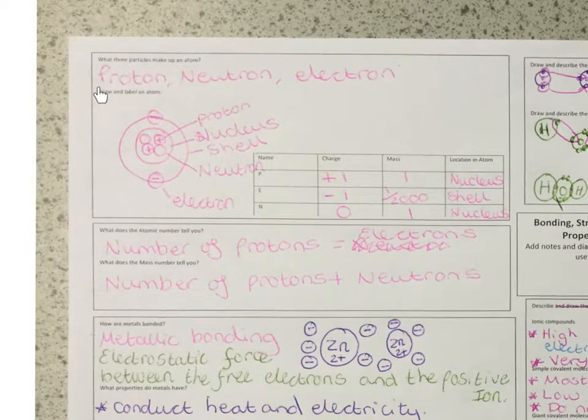the atom. Name the three particles that make up an atom: proton, neutron and electron. Then draw and label an atom. You've got your nucleus in the middle with your positive protons and your neutral neutrons. Then you've got your shells with your electrons on them.